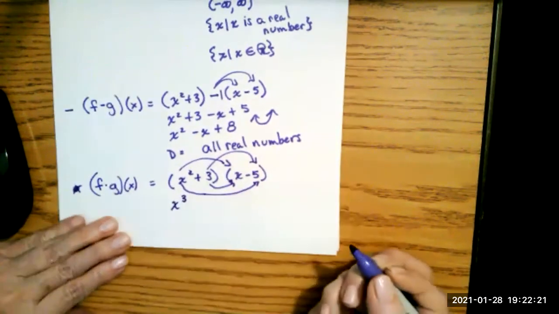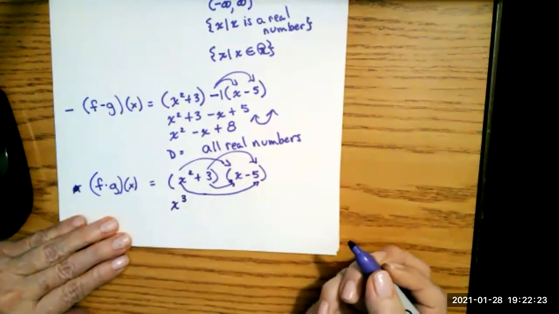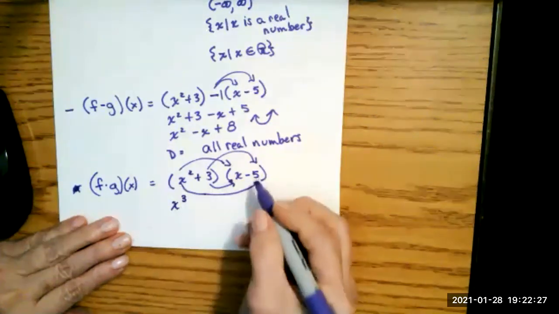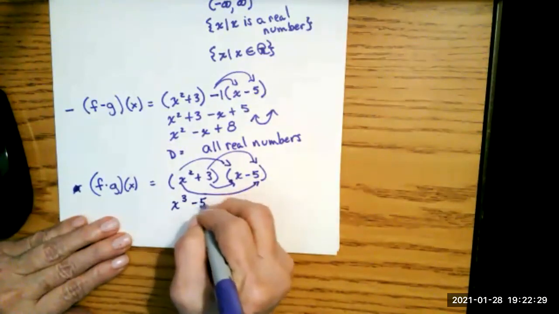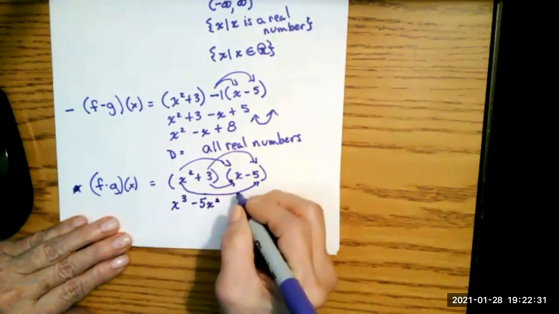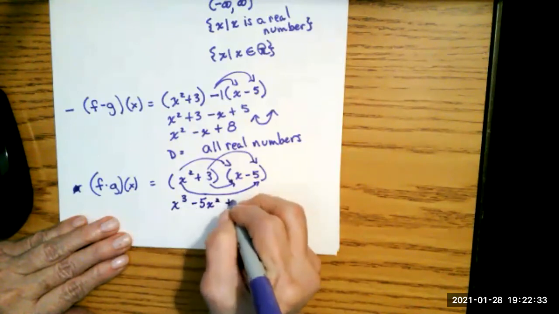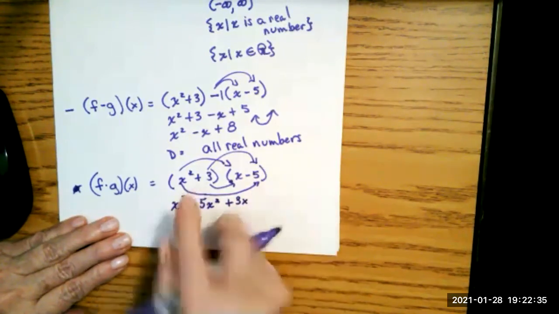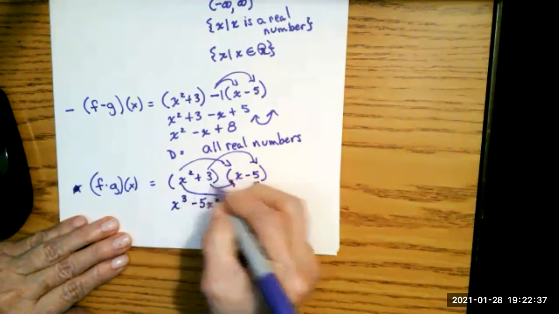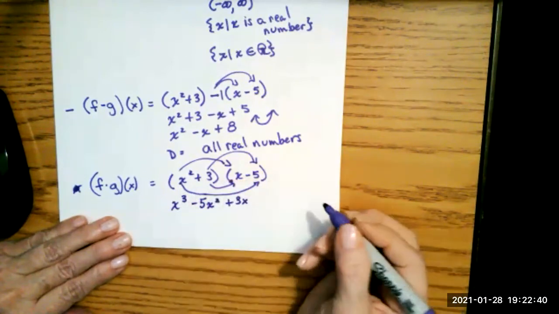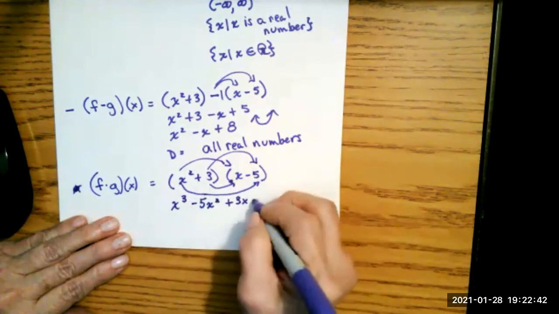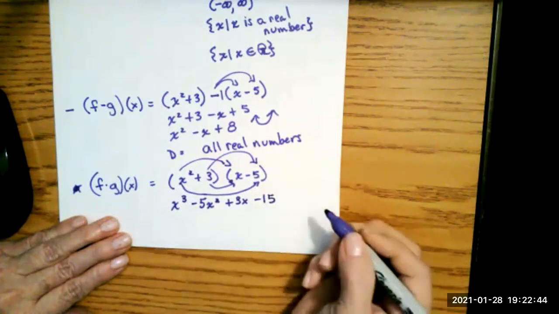X squared times X to the first will give me X cubed. X squared times -5 is -5X squared. 3 times X is positive 3X. You're using the sign in front of the number and letter. And then a positive 3 times a -5 is a -15.